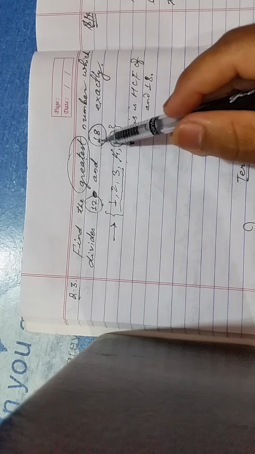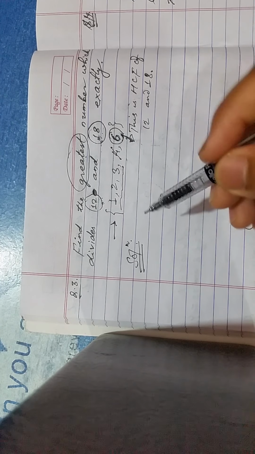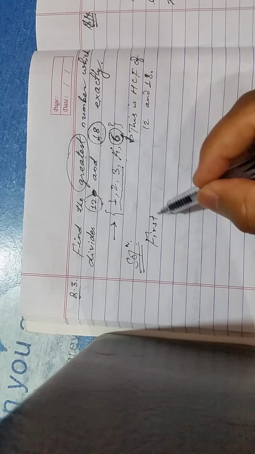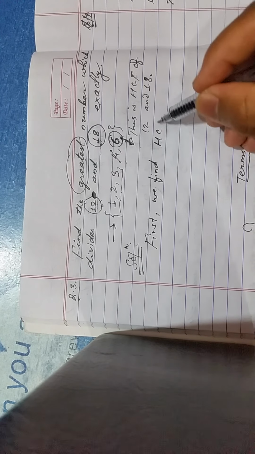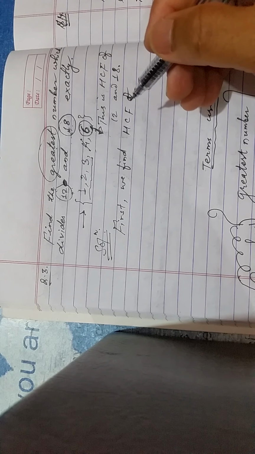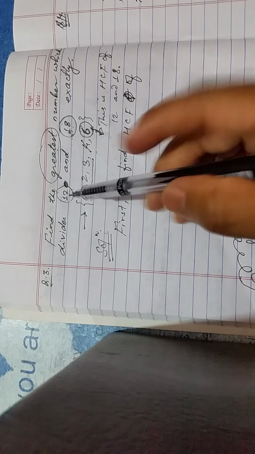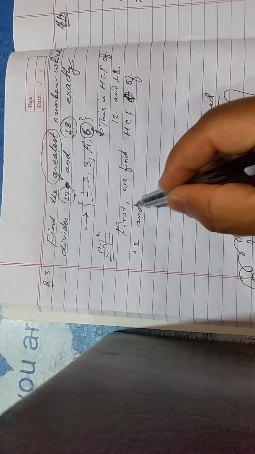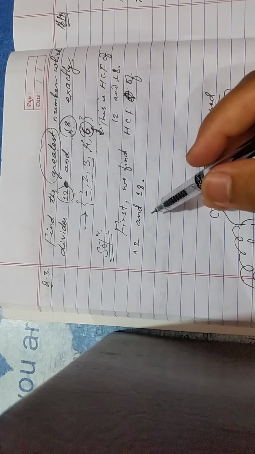It means we come to know that the answer can be obtained if we find the HCF of the given numbers. So our solution goes like this. First, we find the HCF of the given numbers 12 and 18 in this solution of the word problem.